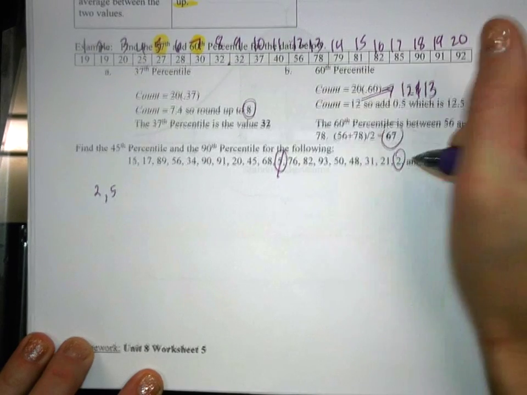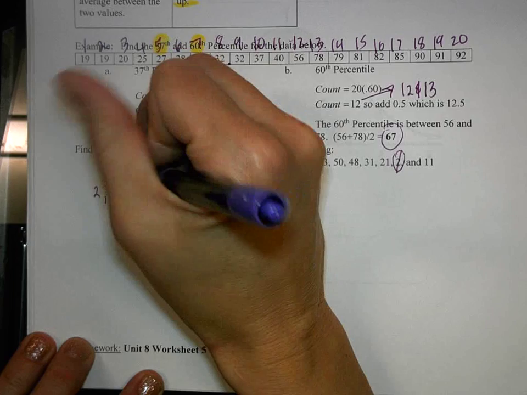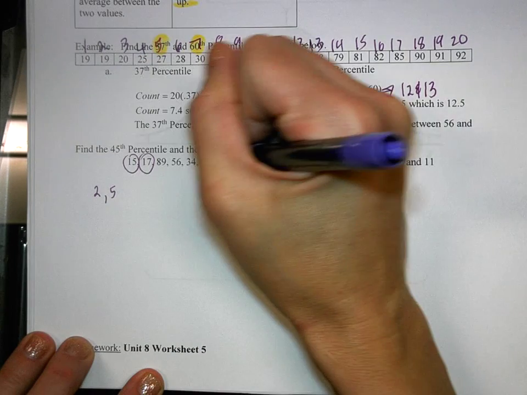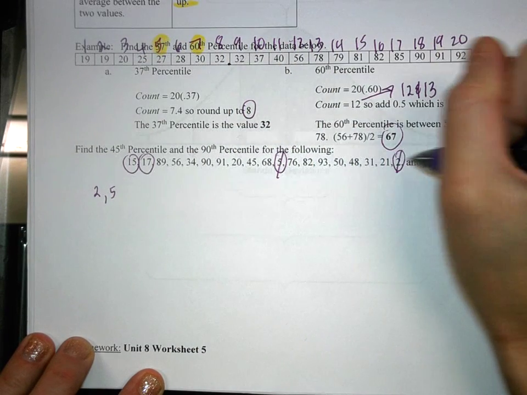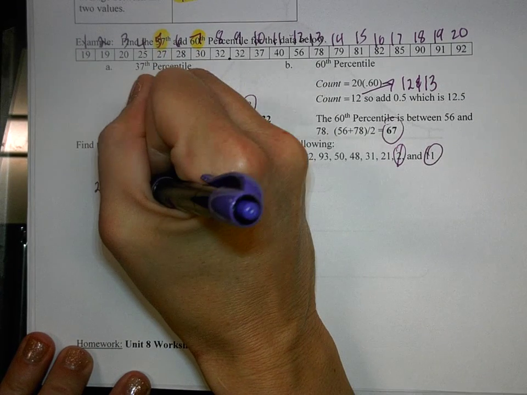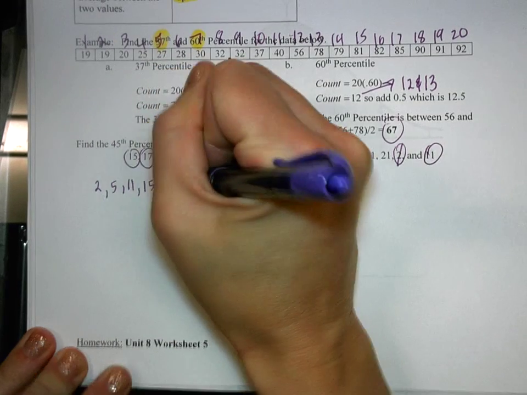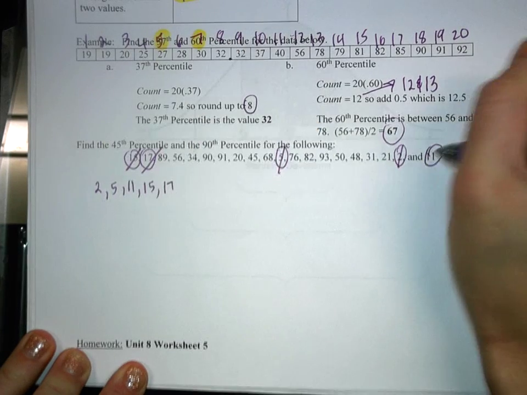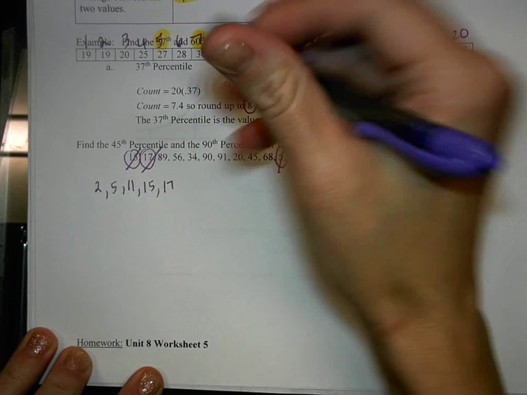Okay, next I get all my 10 values that start with 1. So I'm going to go through this data list, circle all the numbers that start with a 1. And I have 11, 15, 17. Okay, next I'm going to get all the values that start with 2s.